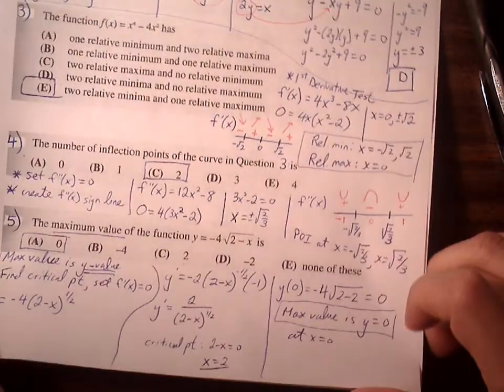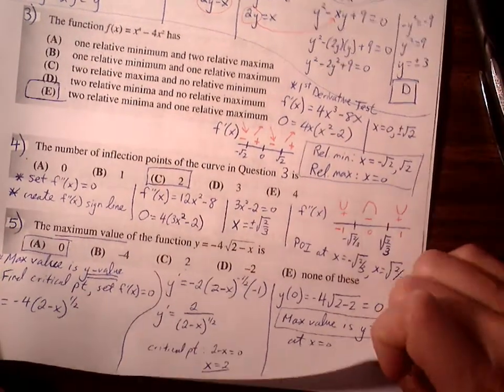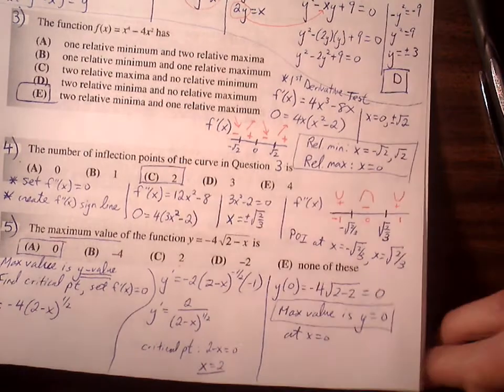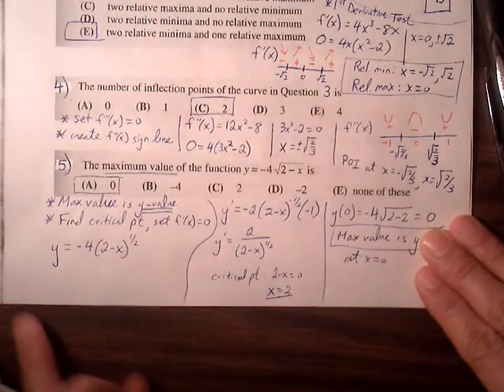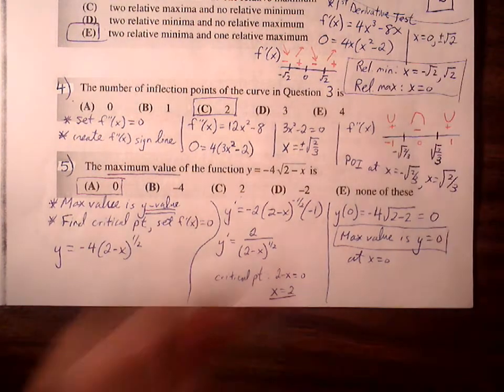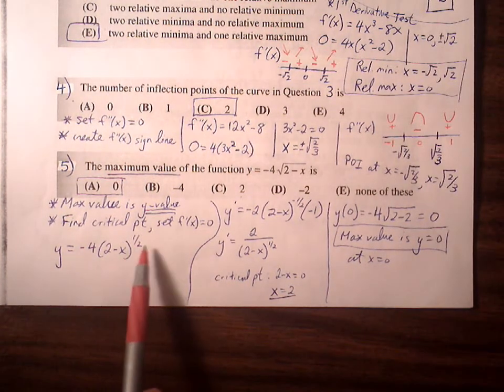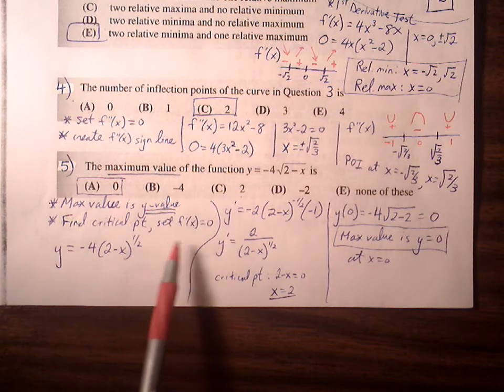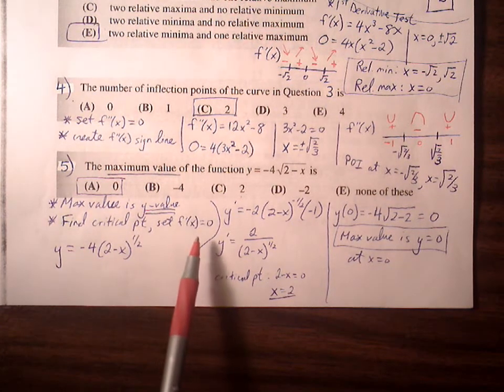All right, maximum value of the function. So the maximum value is the y value. If I want to find the maximum value, I first have to find the critical point. So for the critical point, we're going to find f prime, and then from f prime we set it equal to 0.